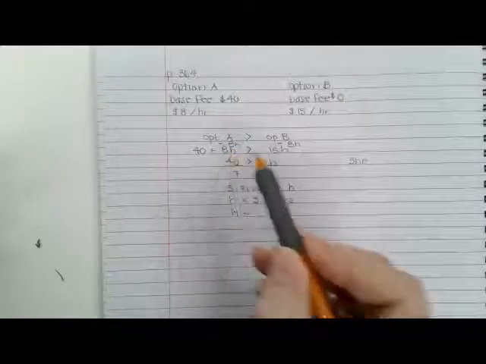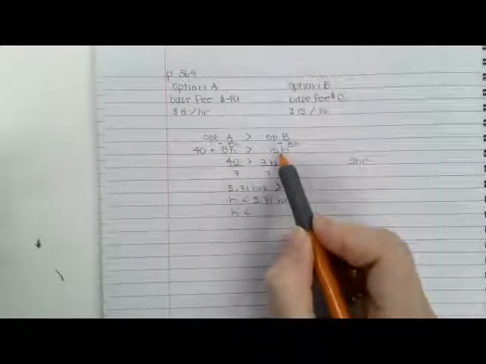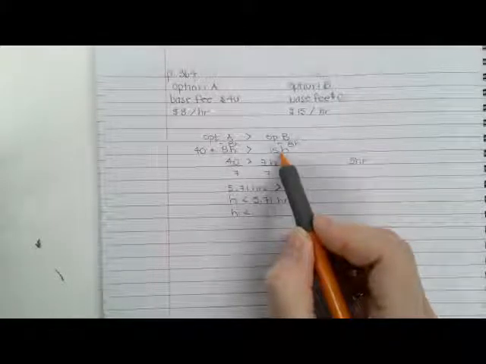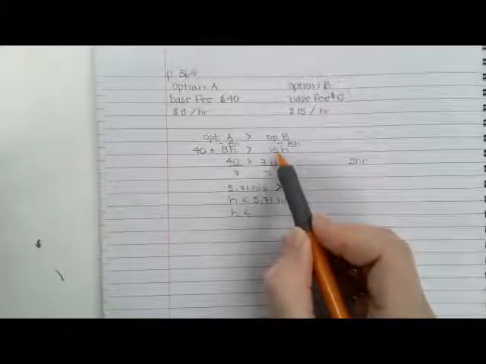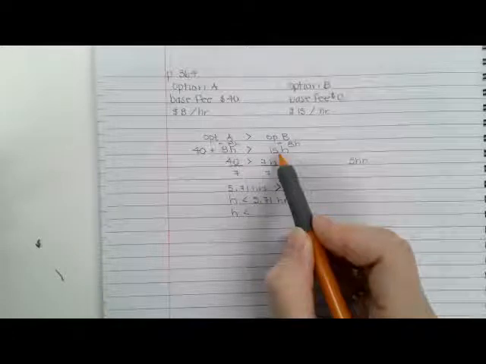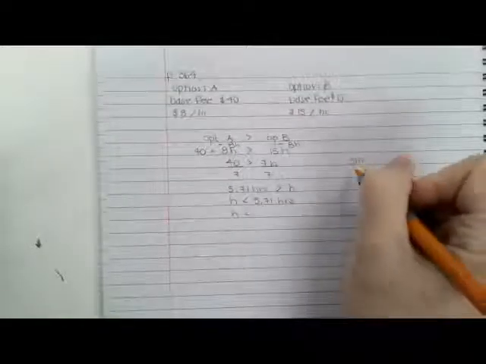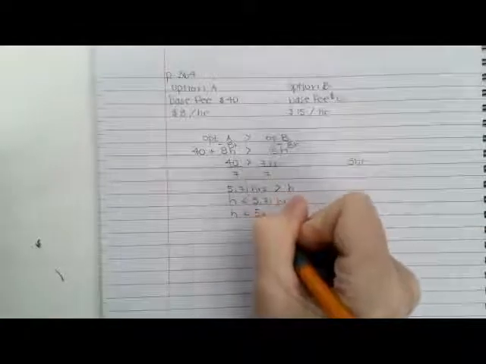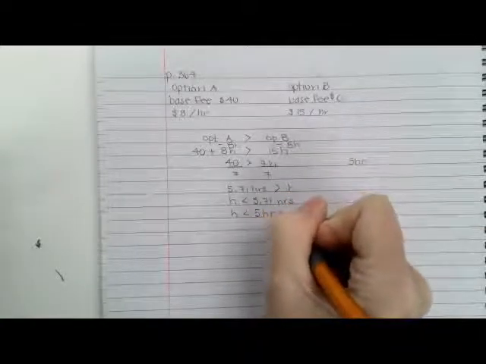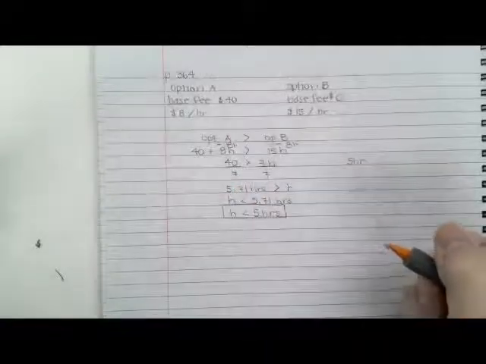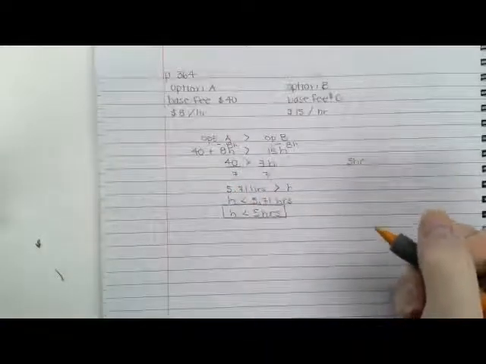That'll be 80. If I work for 5 hours here, 5 times 15 is 75, and yes, that will be less than if I chose option A and paid $80. So that's what we're looking at. H has to be less than 5 hours. And voila, there we go.